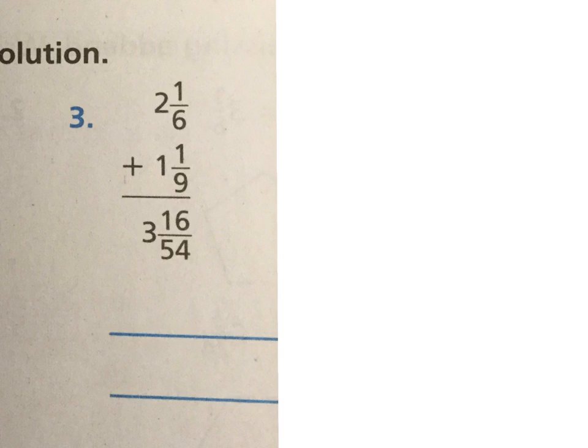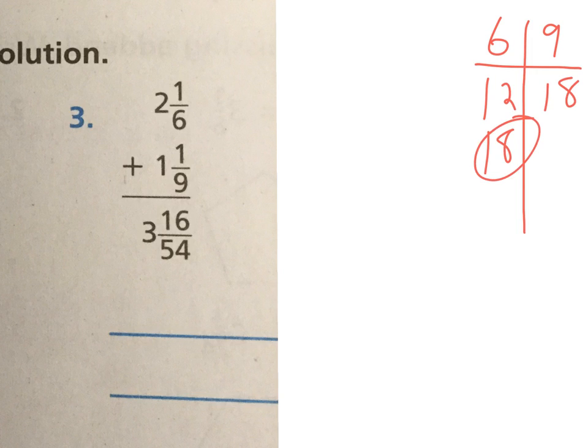So, I would like to use 6 and 9, and since 9 and 6 are so big and 54 is such a big denominator, I'm going to go through, and 6 times 2 is 12, 9 times 2 is 18, 6 times 3 is 18. I'm going to use 18 as my common denominator. So 6 times 3, so 1 times 3 is 3/18.